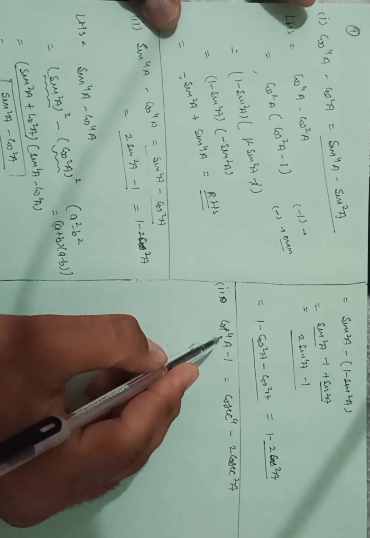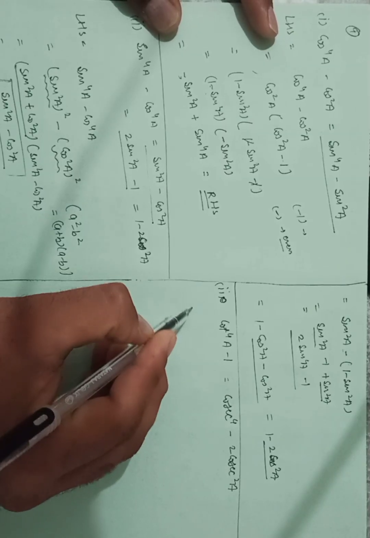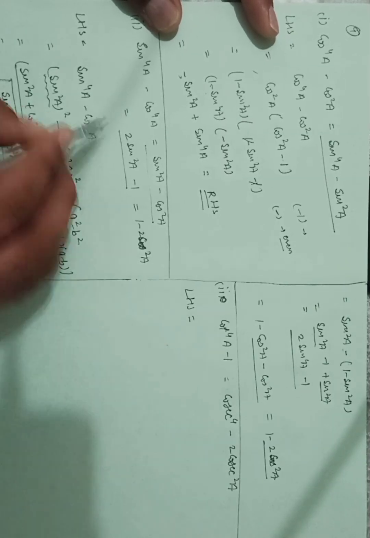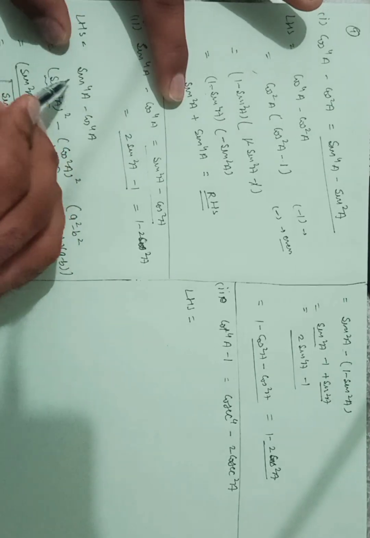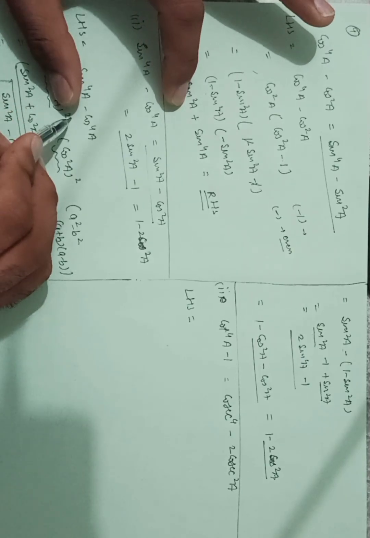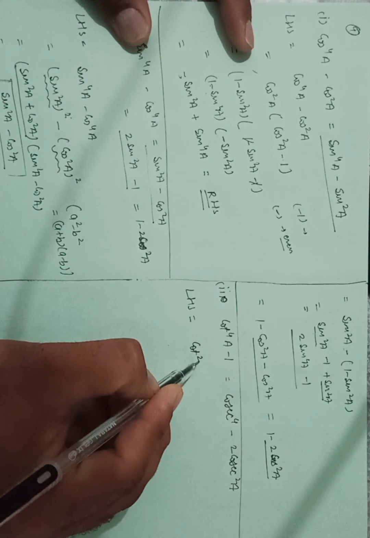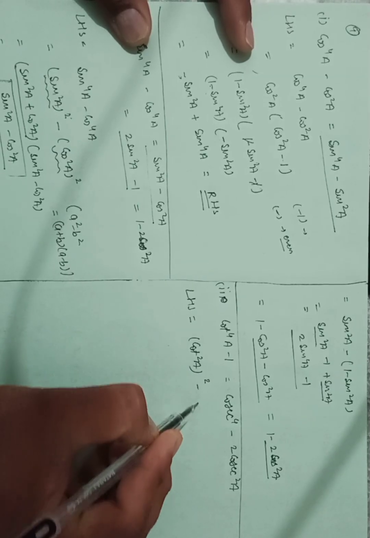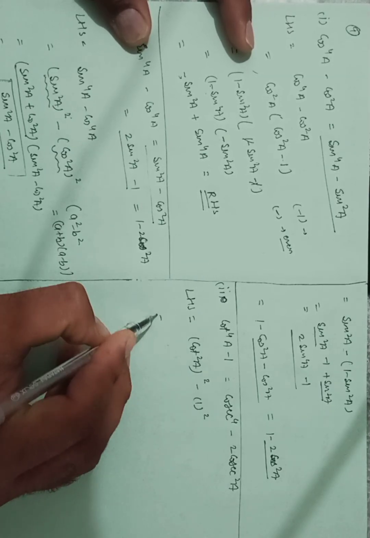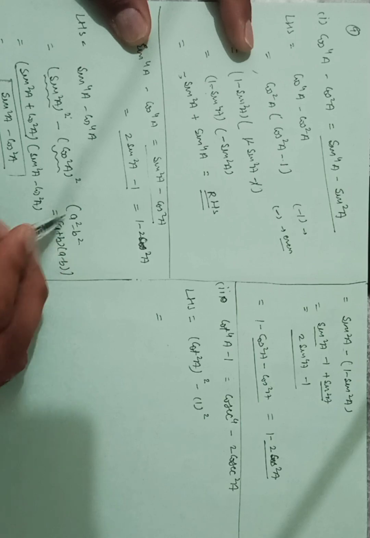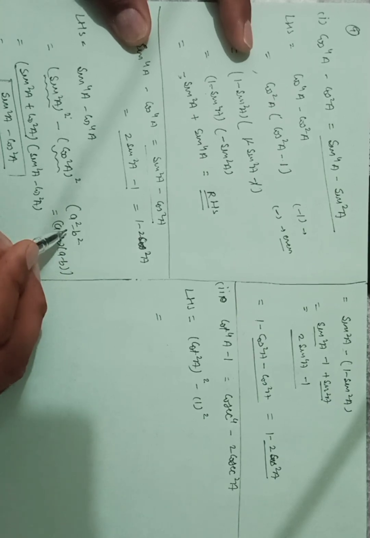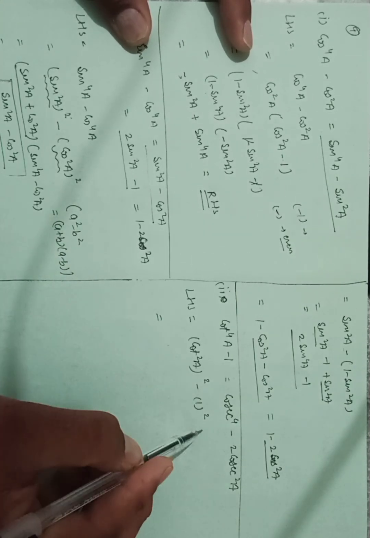Okay, so this is power 4, so I will break power 4 by taking power 2 and its whole power 2. Similarly, I'll write it down like this: this will become cot square a and its whole square minus 1 square, and I'll use the same identity which I have used here. This is a square minus b square. Similarly we have a square minus b square.